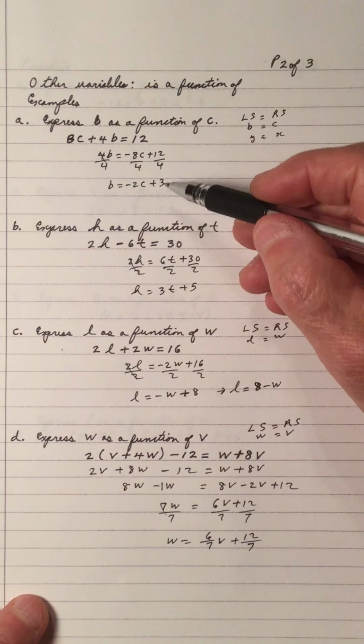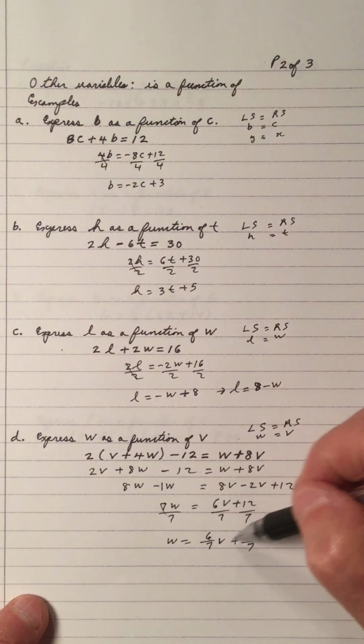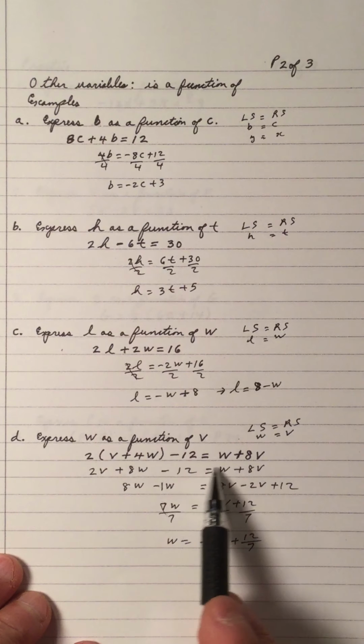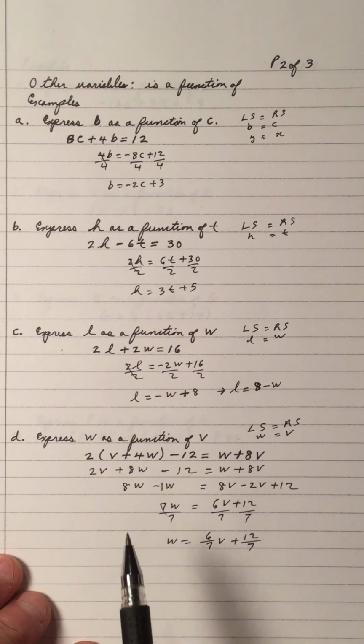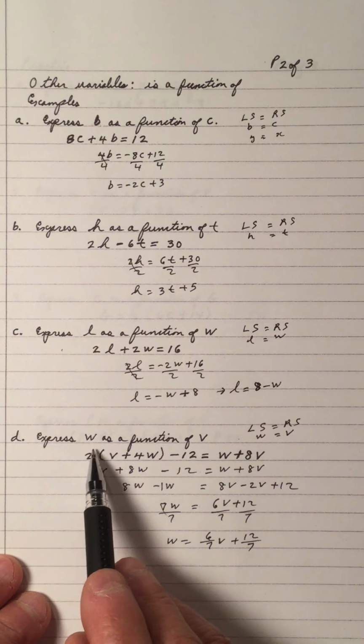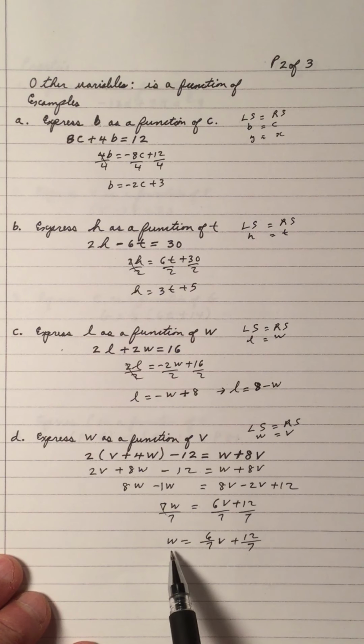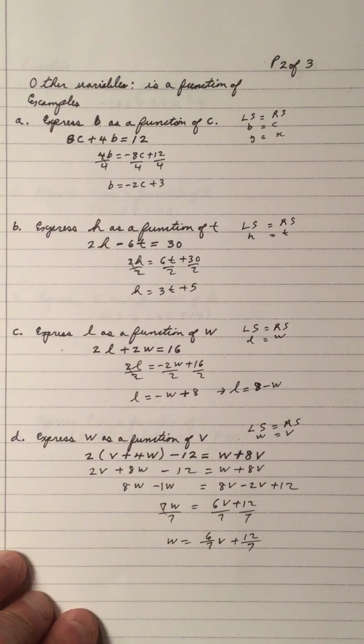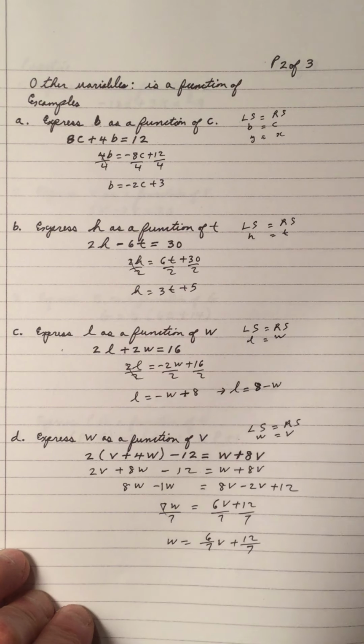Every day they don't have to work out perfectly like here with integers. We could have fractions with these too. Everything is lined up. W is a function of V, so W is on the left, V is on the right. And everything is okay.